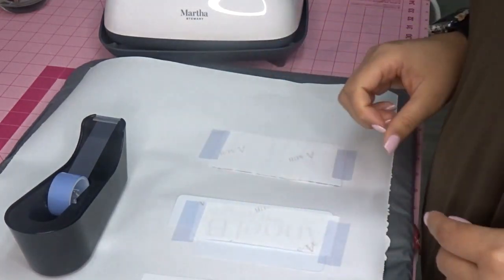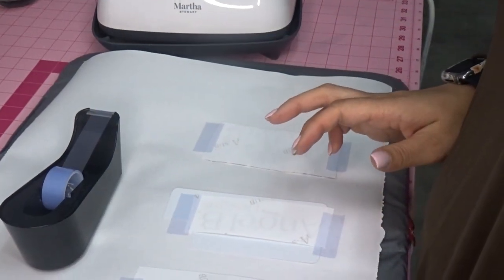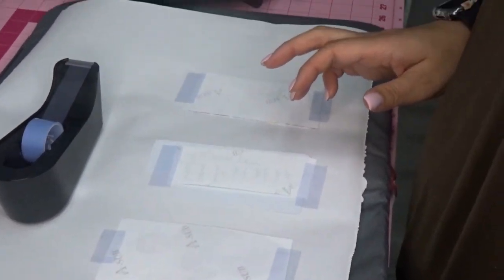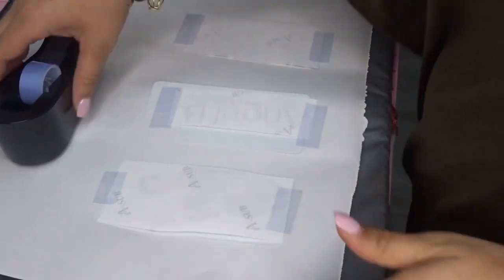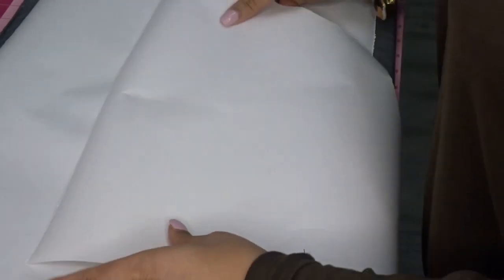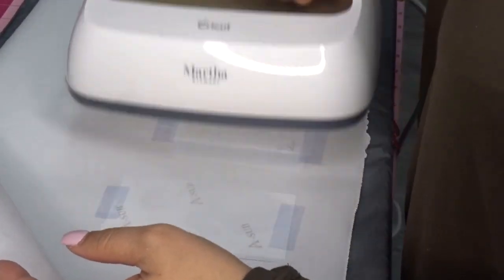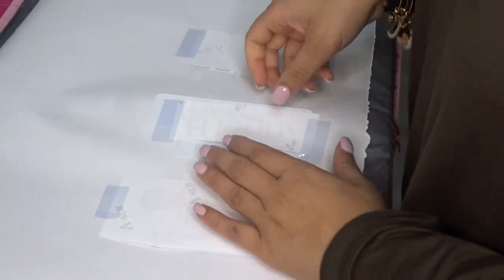Okay, so now we have all three designs taped. Everything's good to go. I'm going to get another piece of butcher paper. Just going to take another piece of butcher paper. We're going to cover it, and I'm going to see if I can press all three. No, they're too far apart.